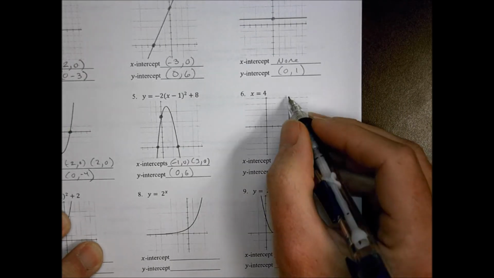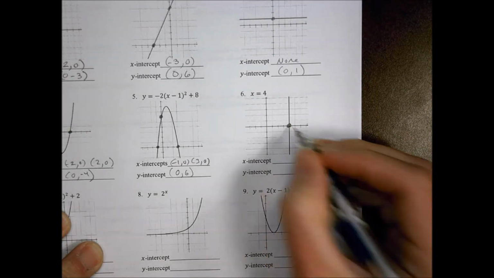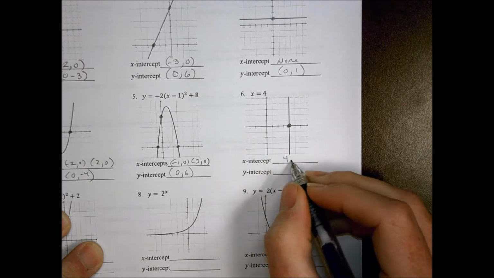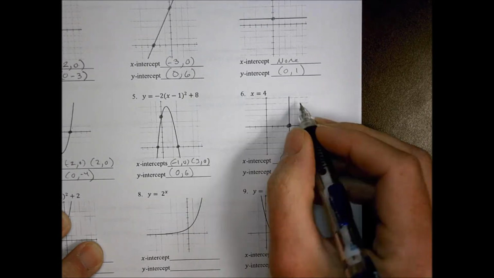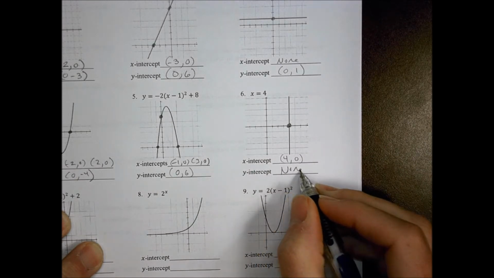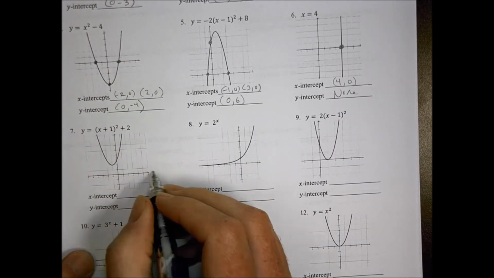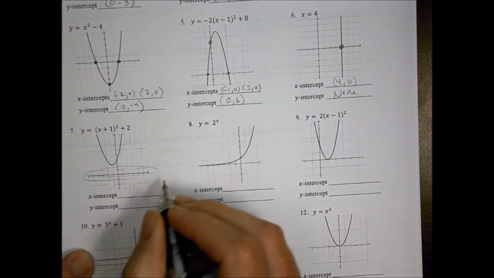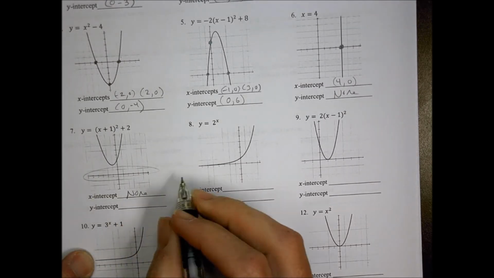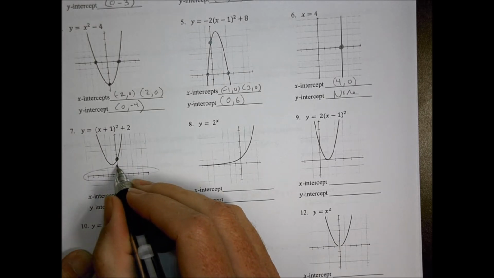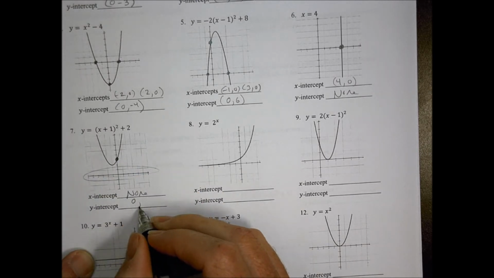For this one, we have a line going there, and it crosses the x right there. So we have an x-intercept at 4, 0, and the y, it never does, so we would say none. Over here, x-intercept, here's x, there is none, it never crosses, so there's none. And the y-intercept only occurs right there, which is at 3, which we might say 0, 3.